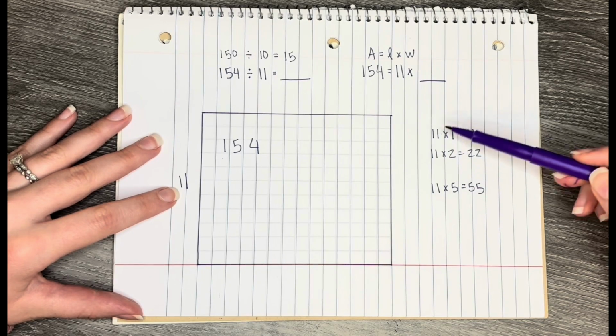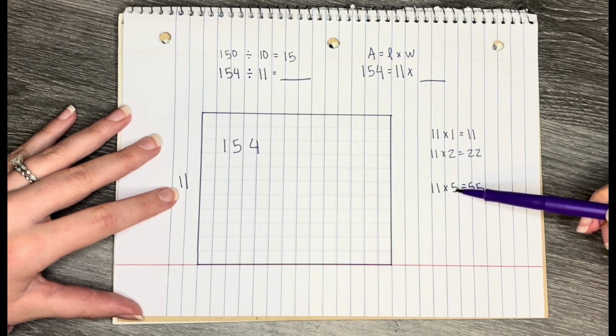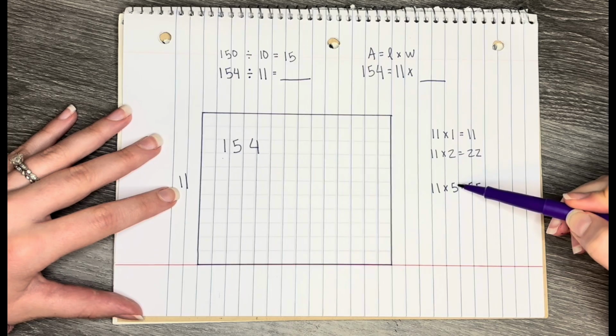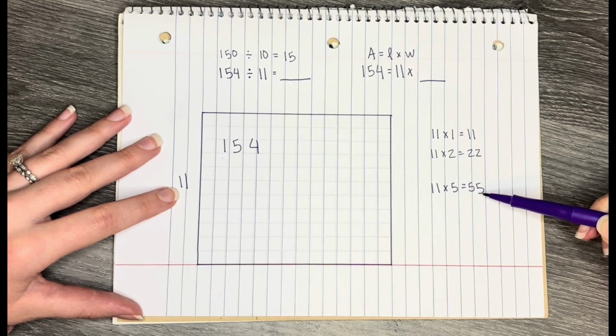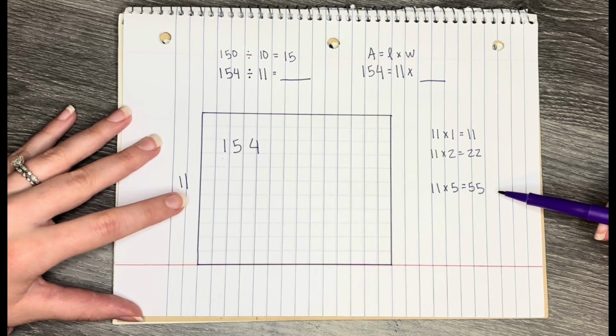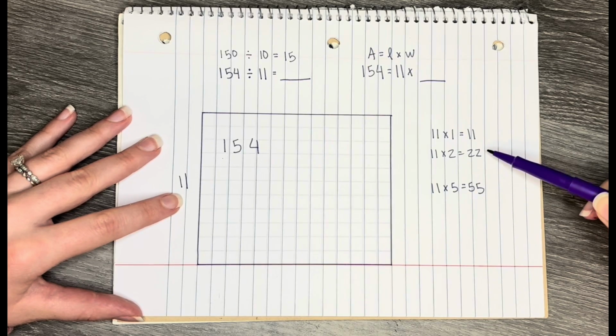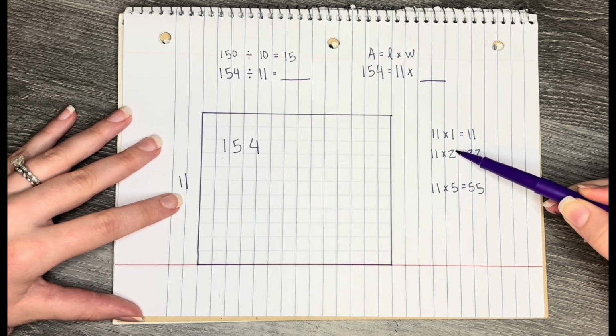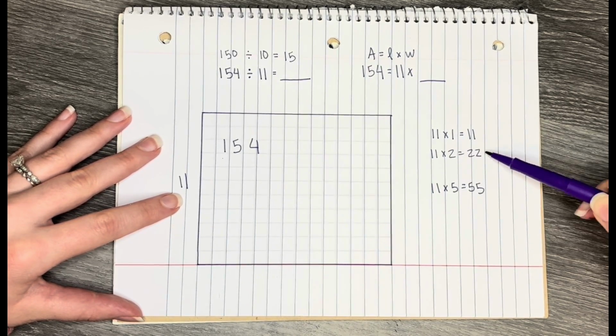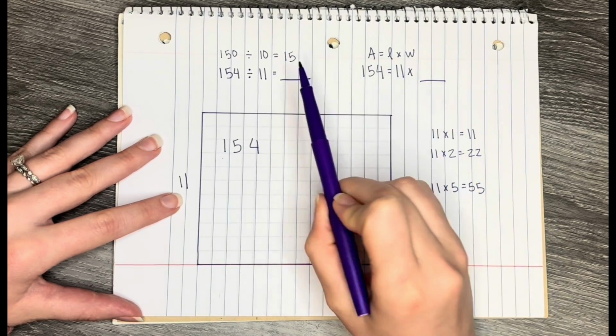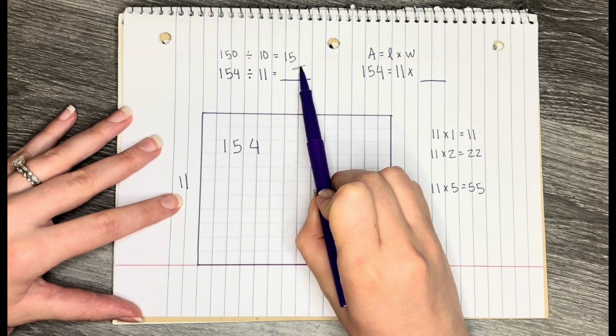Looking at my division menu here, if I were to make any of these factors multiples of 10, 11 times 50, that would give me 550, and I know that that is way too big. Same thing here, if I were to make this 20 by putting a 0 here, this would be 220, that's way too big. Remember up here in my estimate, I knew it would be somewhere around 15.